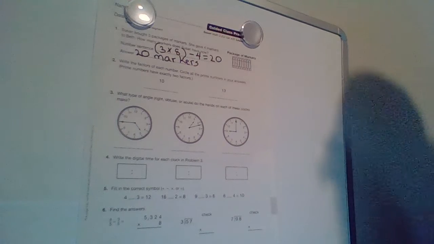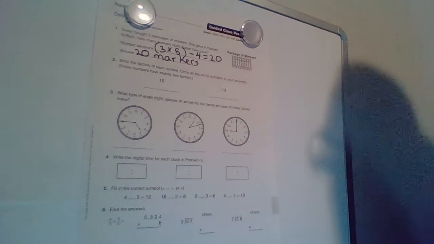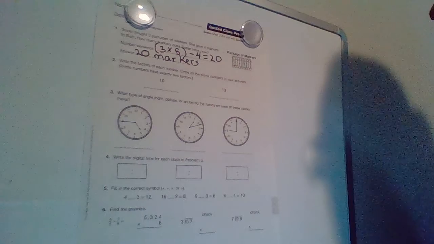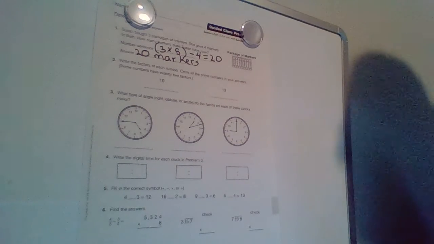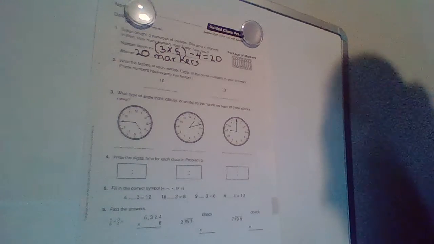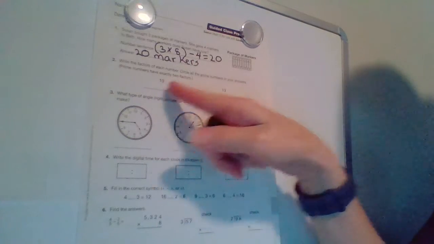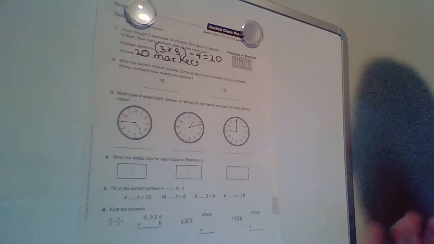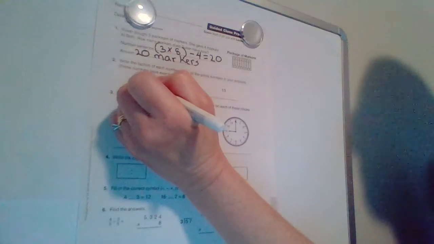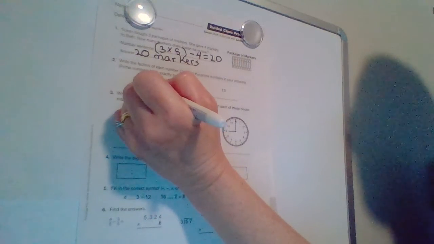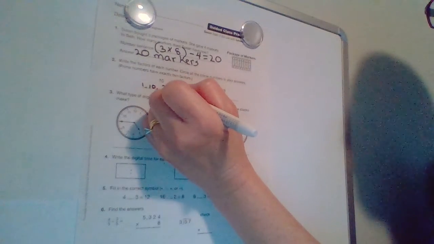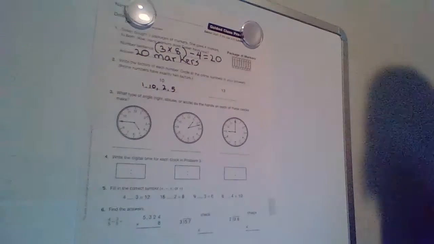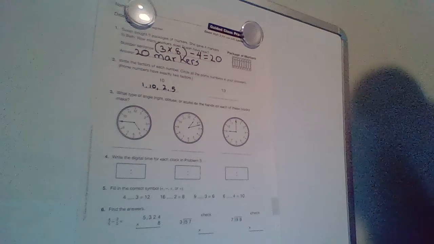Number 2, write the factors of each number. Circle all the prime numbers in your answers. Prime numbers have exactly 2 factors. So if you don't remember factors and prime numbers, a factor are the numbers that you multiply together to get this answer. Okay, so let's think about 10. Well, we know that 1 times 10 equals 10. We know that 2 times 5 equals 10. And that's pretty much it, isn't it?